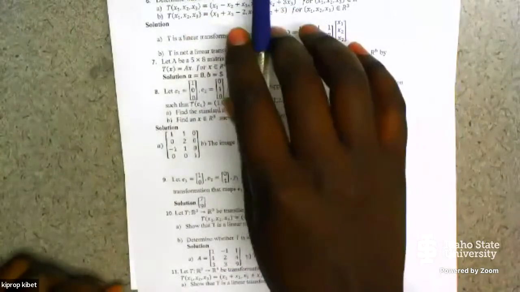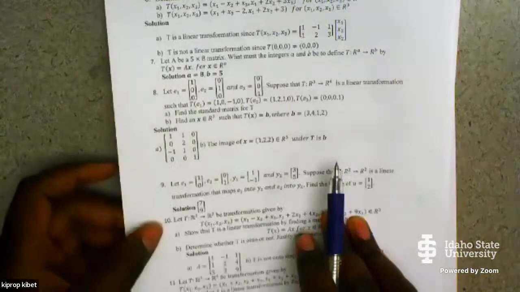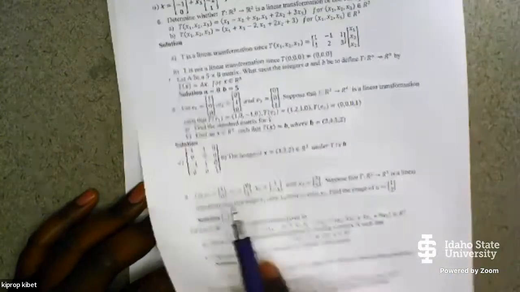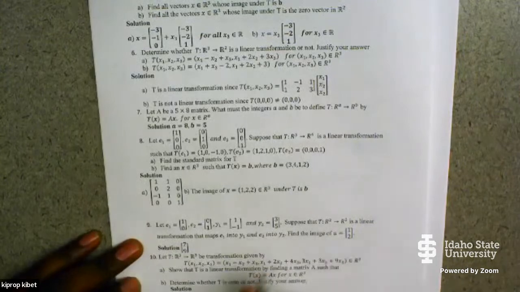Find a vector x whose image under T is B. So what you need to do here is look for Ax equals b.